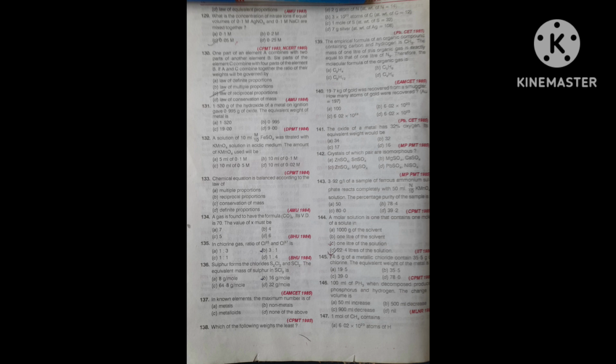Okay. ZnSO4, MgSO4. Zn has a +2, Mg also has a +2. And SO4 is okay, no problem. In both, sulfate is there. Then this is the correct answer.